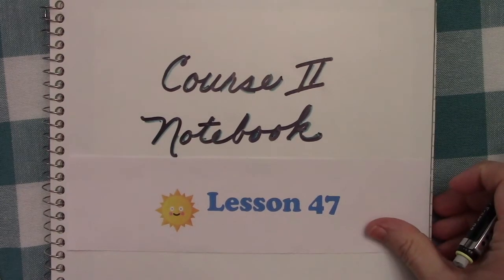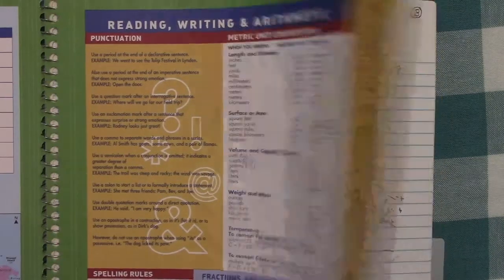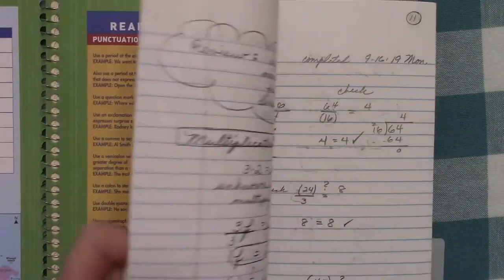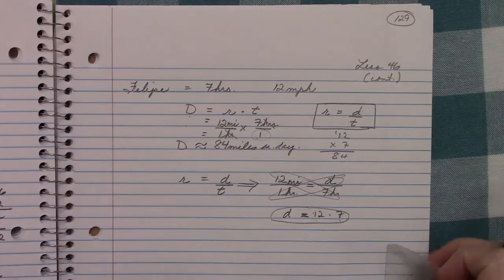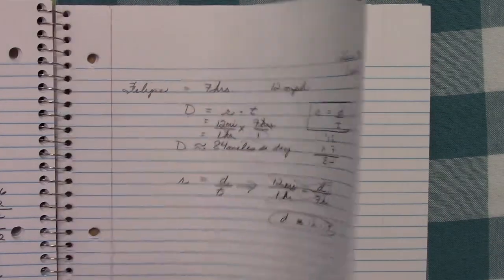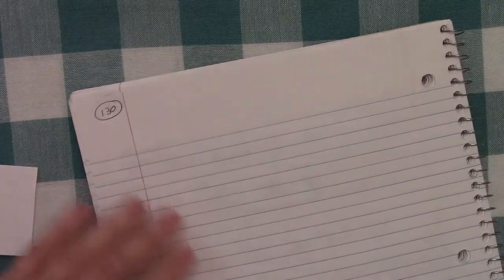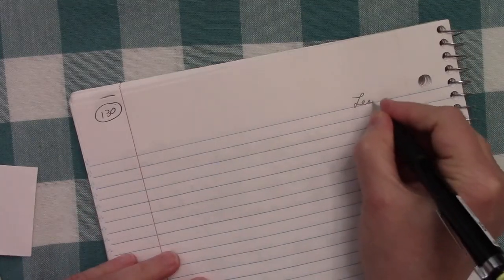And again, as usual, please make sure that you add lesson 47 to your table of contents, which is about the powers of 10. Powers of 10 would be the topic, and we are on page 130 in your notebook, lesson 47, powers of 10.